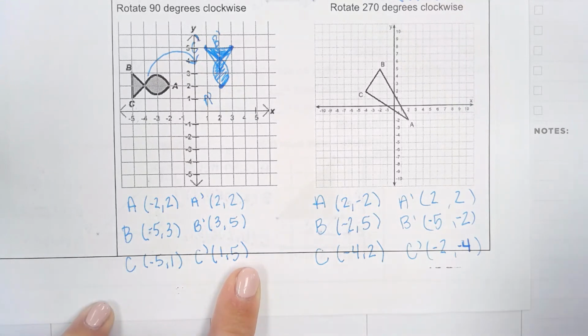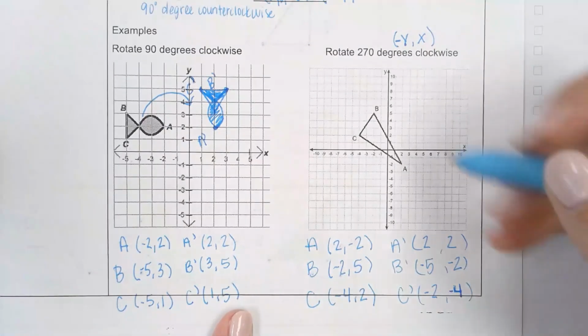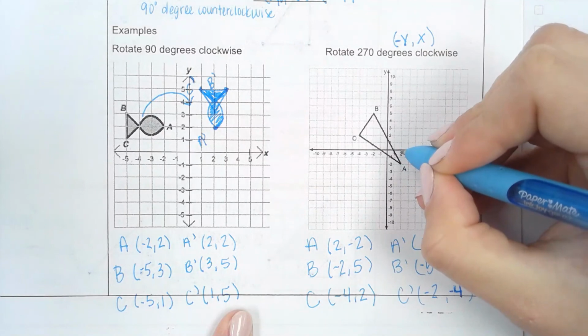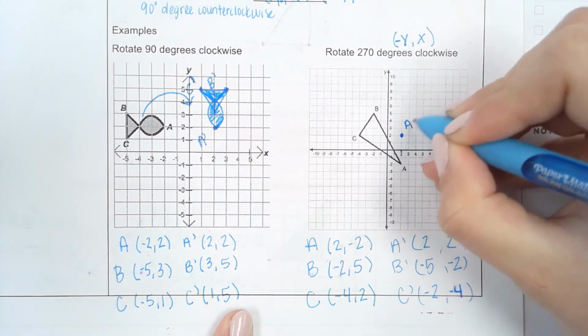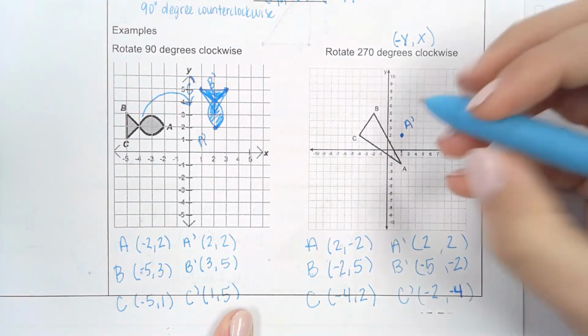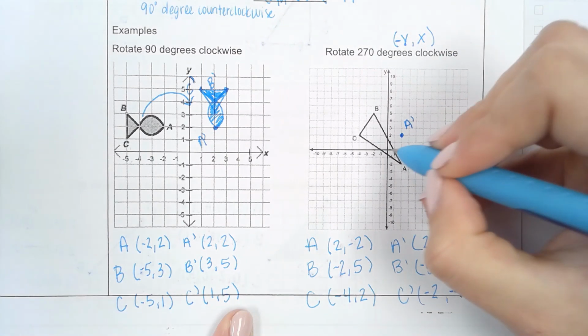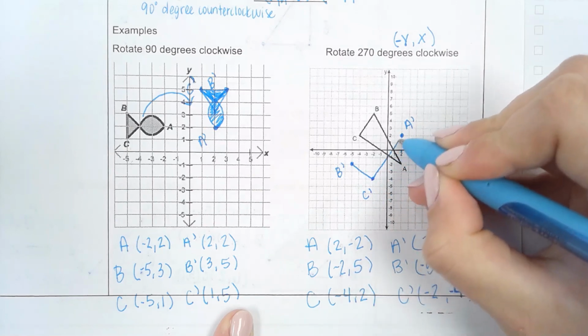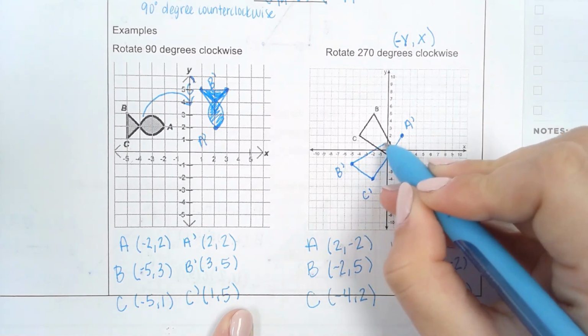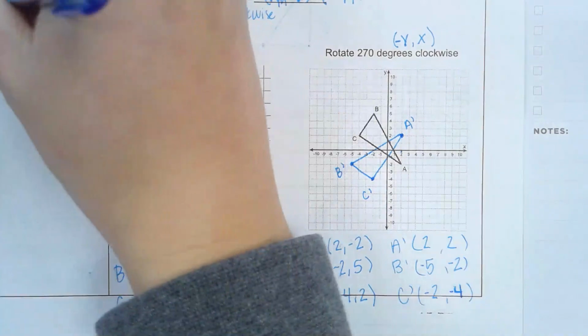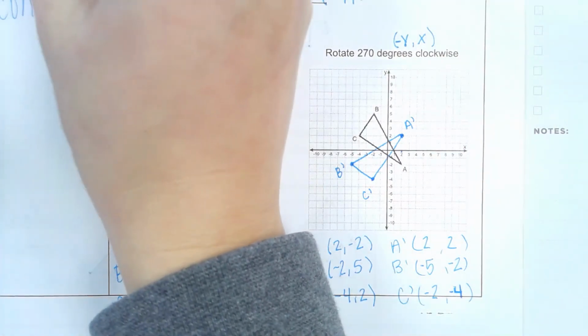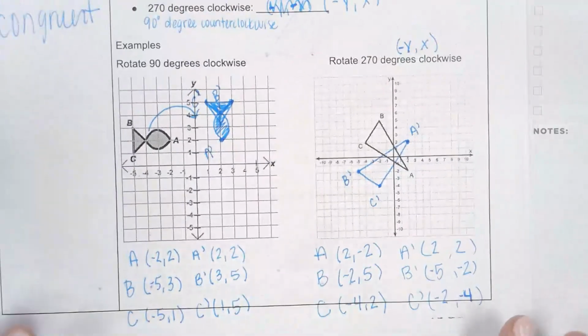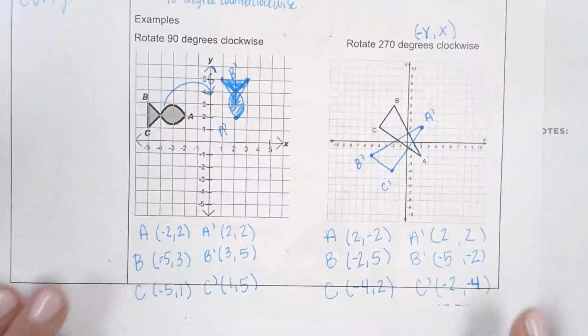Okay, so last thing here is we just have to plot them. So A prime is going to end up at 2, 2. B prime will end up at -5, -2. C prime at -2, -4. So again, when you are rotating, you should still get the same shape, same size, so you are still going to get congruent figures. And that is it. So if you guys have any questions, please let me know.